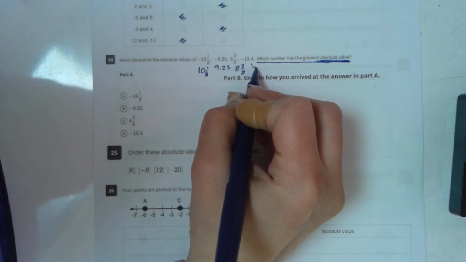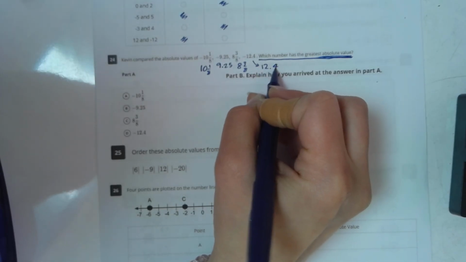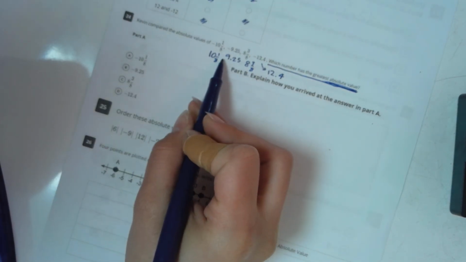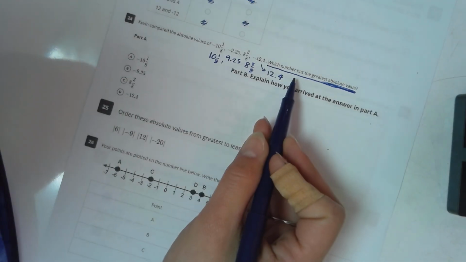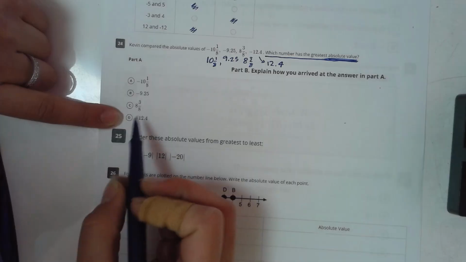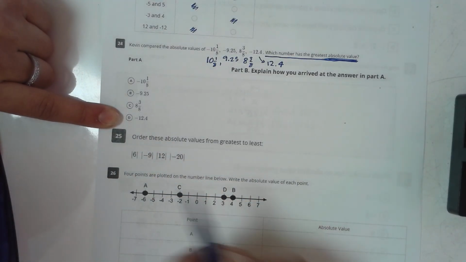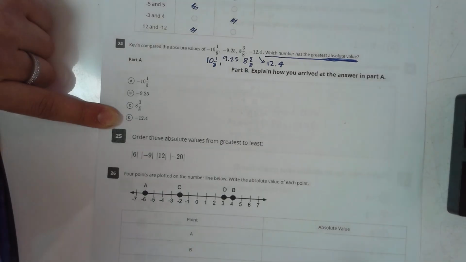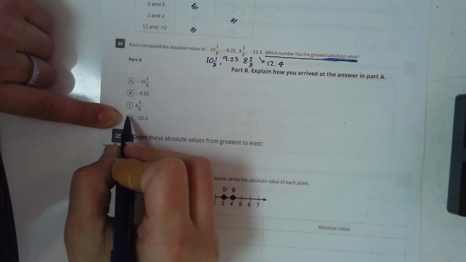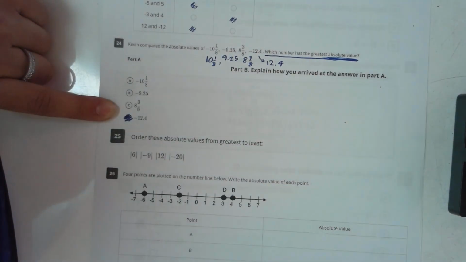And -12.4 would be positive 12.4. So now I'm comparing the positive numbers, which would be 12.4. But my answer is D, -12.4, because it's asking which of the numbers given has the greatest absolute value. So the answer is letter D.